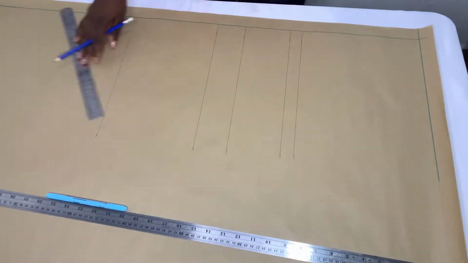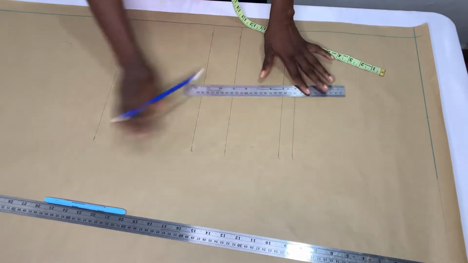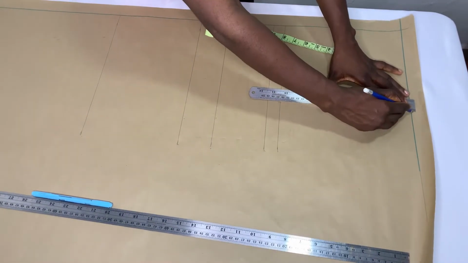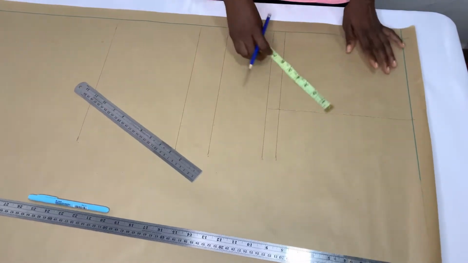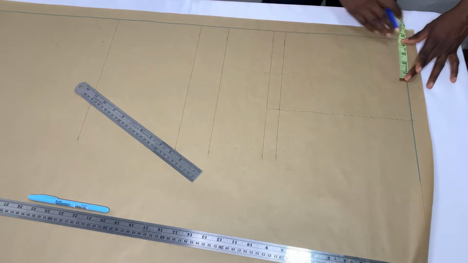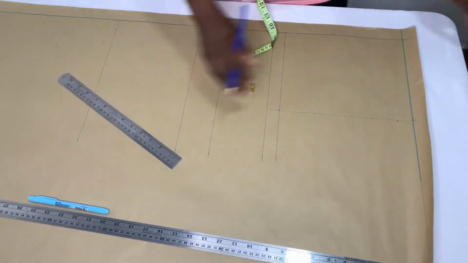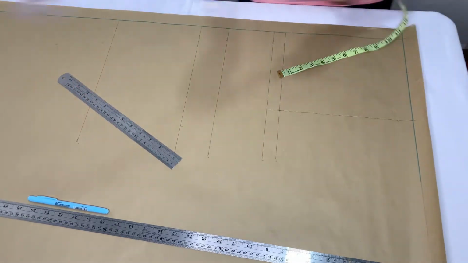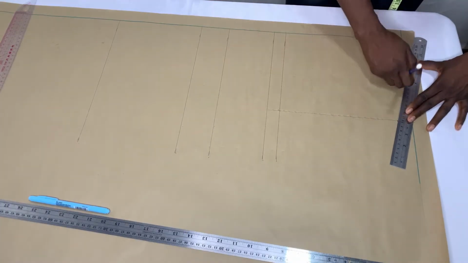Now I'll input my shoulder measurement divided by 2 on my chest line. Then I'm going to join the point to my shoulder line like so. I'll take out 1 inch from my armhole line to get my shoulder slope. So now for my neckline, I'm going to measure 3 inches as my neck width. So I'm going to join it to my armhole line. This will serve as my shoulder slope.